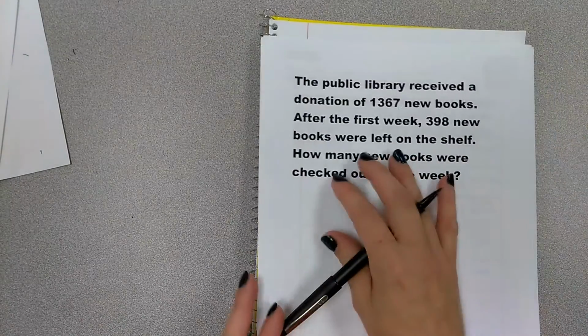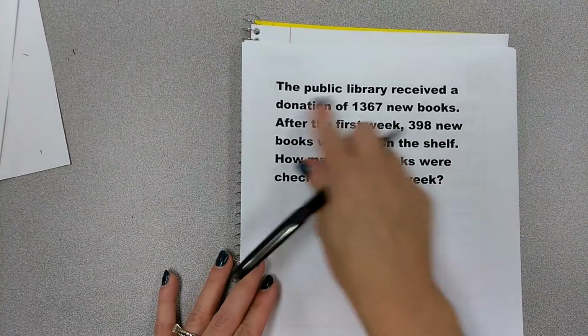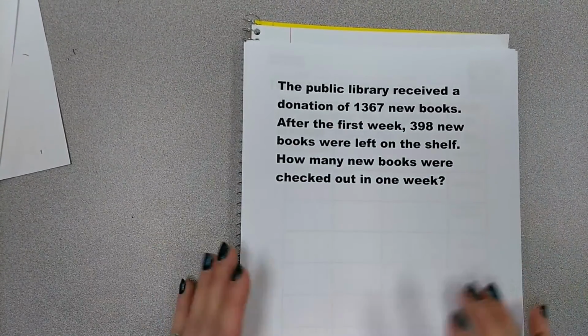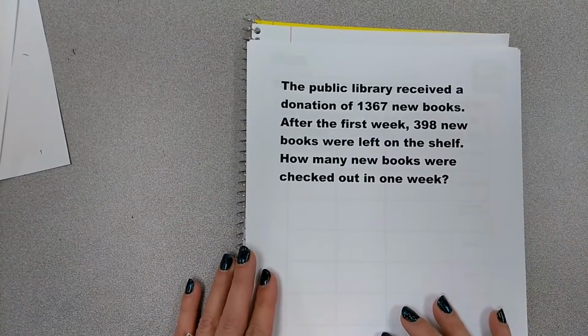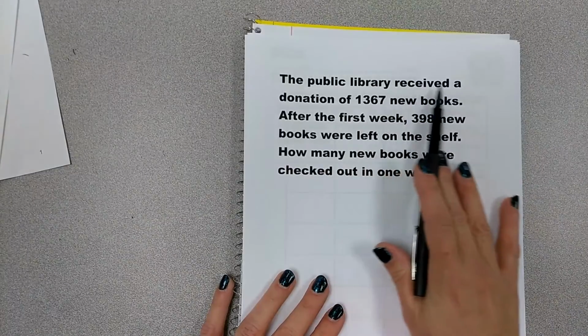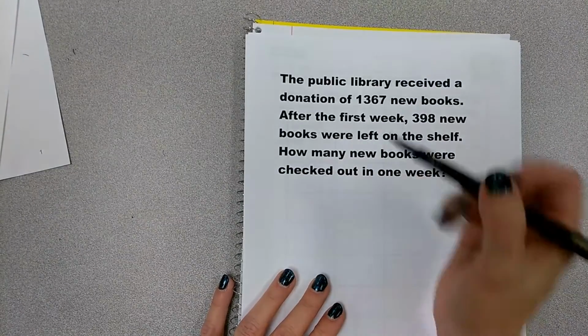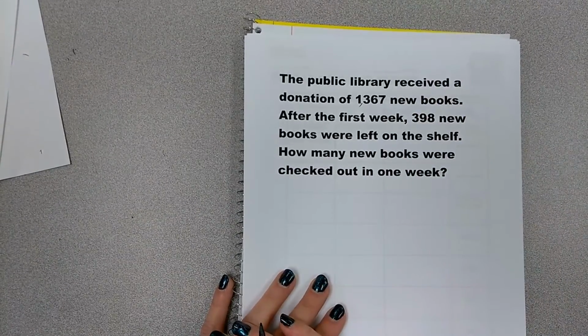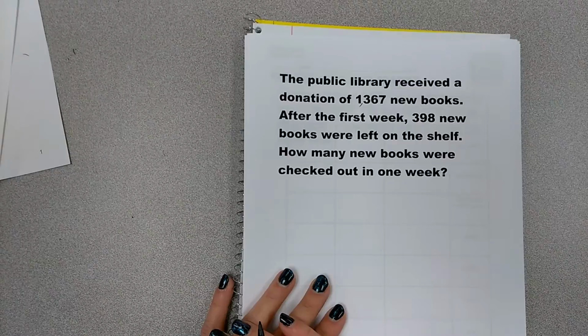Now, I do not want you to copy this story down. I'm just going to read the story to you, and then you're going to work on it, and we'll talk more about this tomorrow. Okay, it says the public library received a donation of 1,367 books. After the first week, 398 new books were left on the shelf. How many new books were checked out in 1 week?